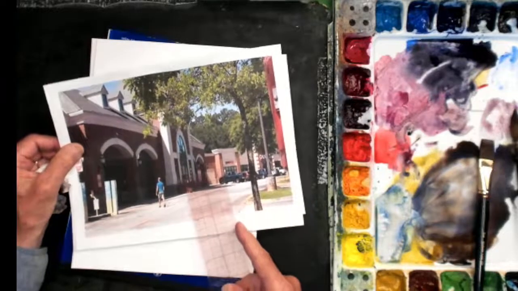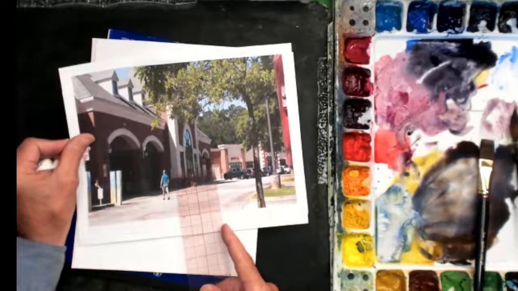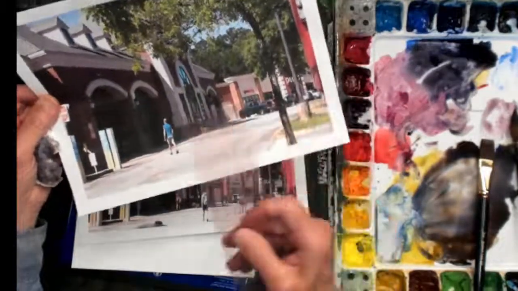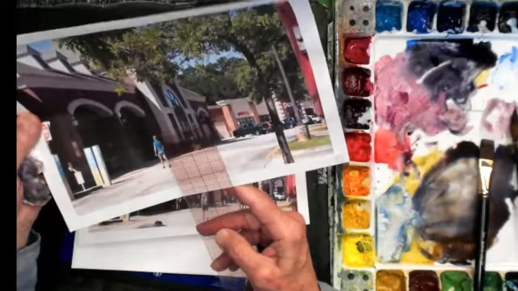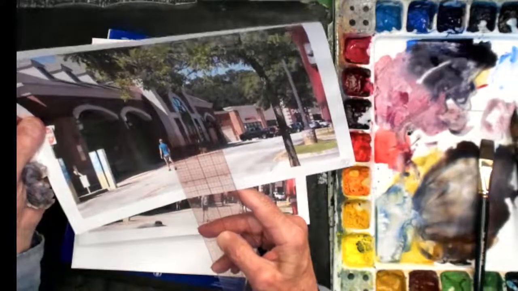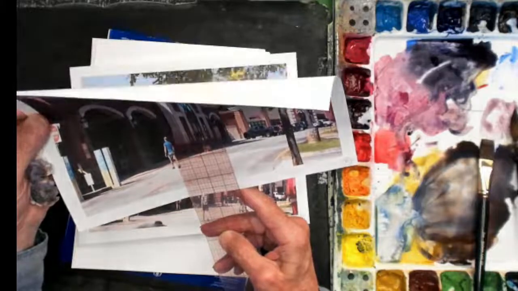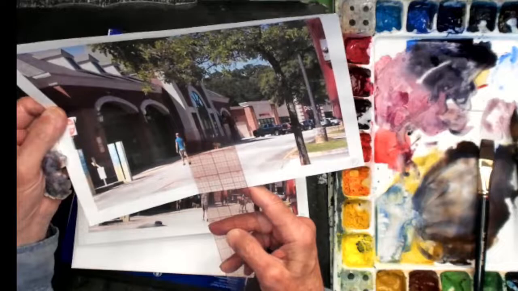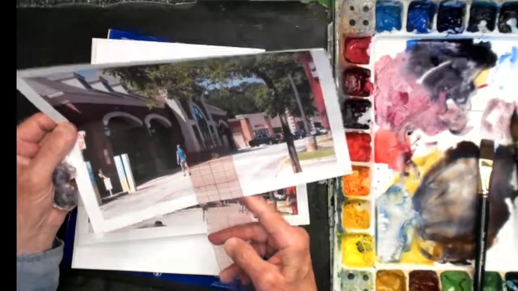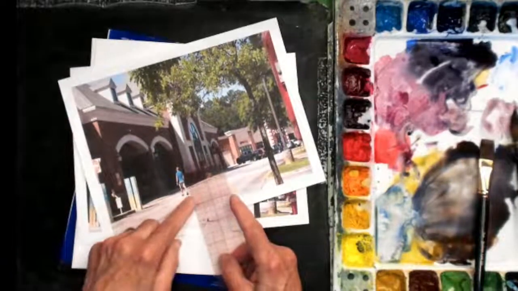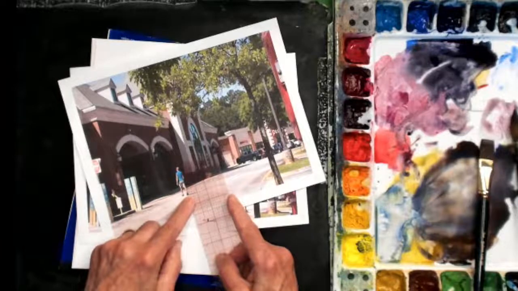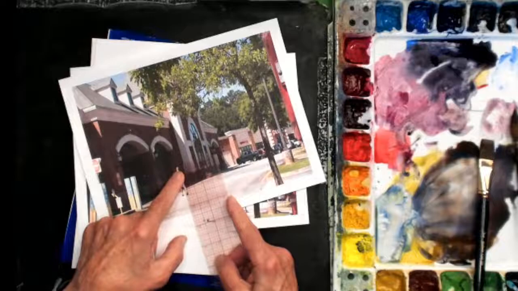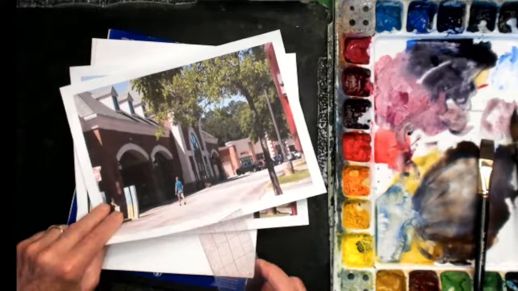And what I can show you here is this figure here in the foreground. If I take a ruler, I measure the head. The head right here measures 3/16, and the whole figure from the head to the foot is 1.5 inches. So that's 1.5 inches high from the foot to the top of the head, and the head itself is 3/16.